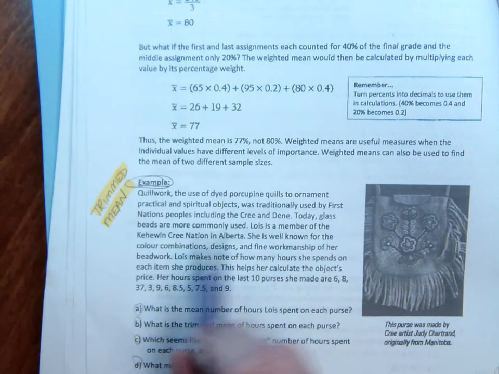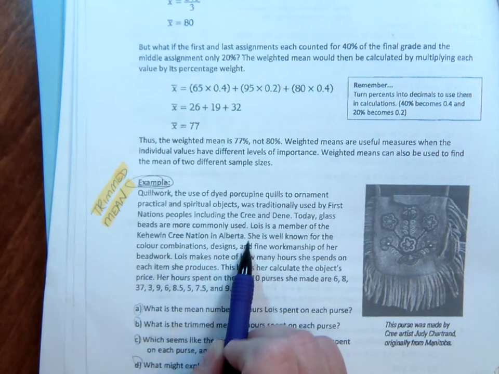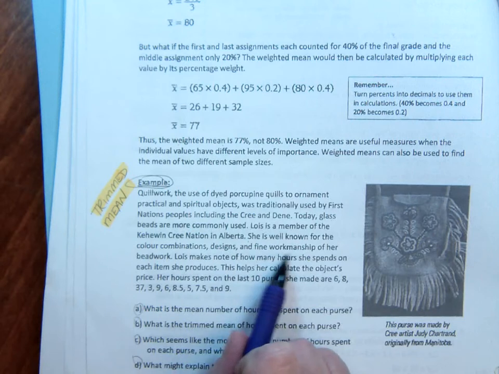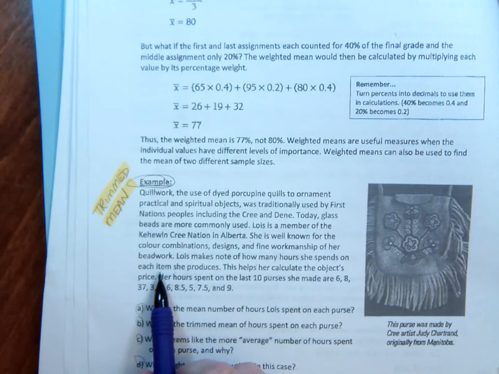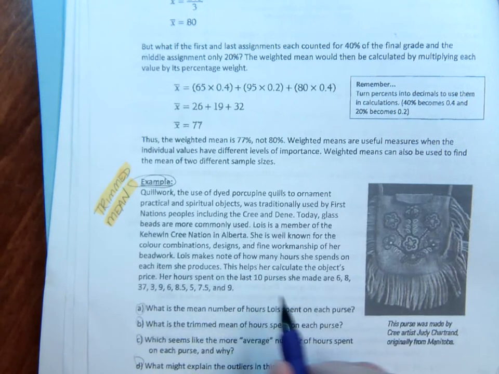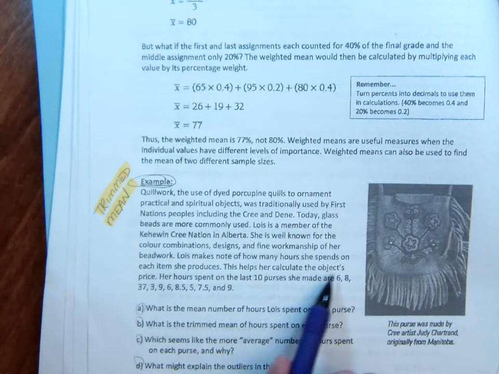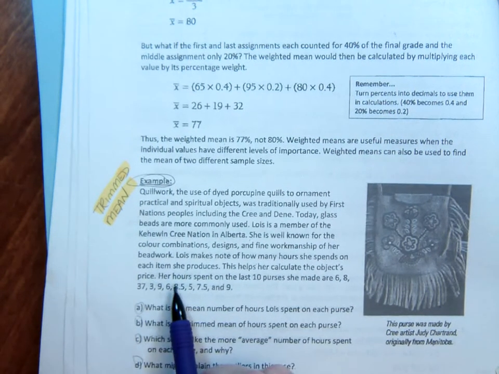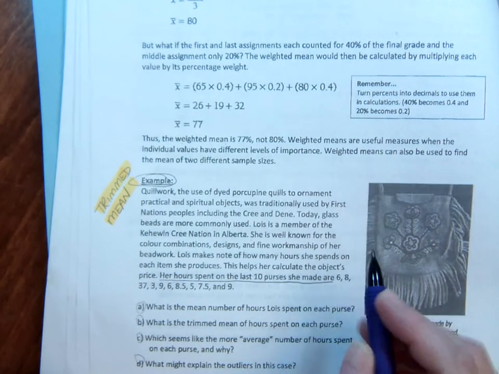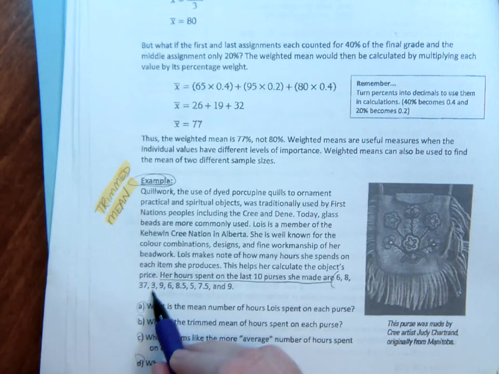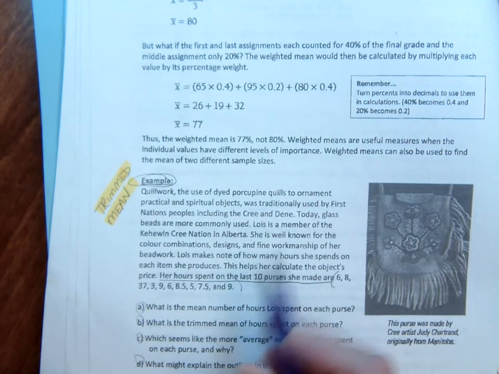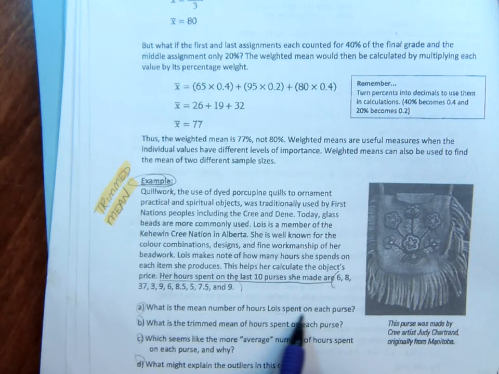Now, Lois is a member of the Kehewin Cree Nation in Alberta. I'm sorry if I slaughtered that. She's well known for her color combinations, designs, fine workmanship, and her beadwork. So Lois makes note of how many hours she spends on each item that she produces. And this helps her calculate the object's price. So her hours spent on the last 10 purses that she made are as follows: 6, 8, 37, 3, 9, 6, 8.5, 5, 7.5, and 9. So what is the mean number of hours Lois spends on each purse?